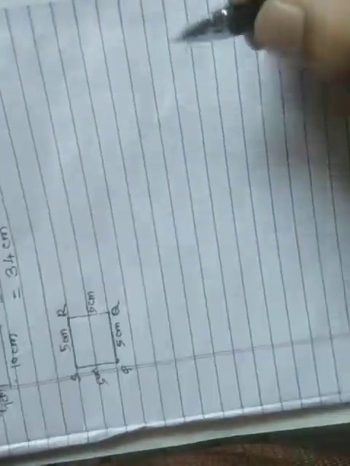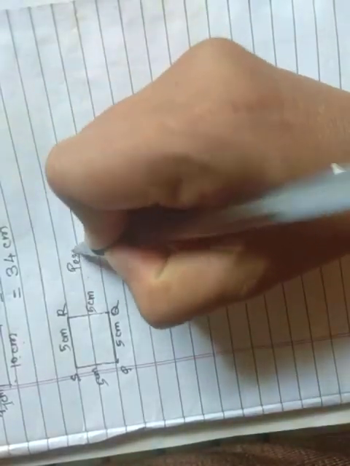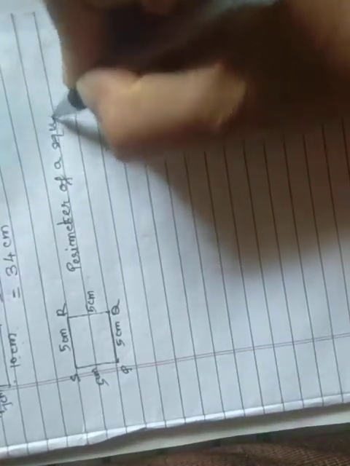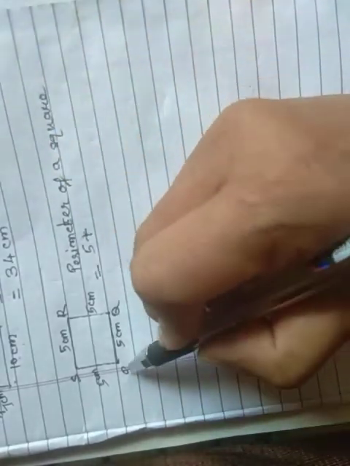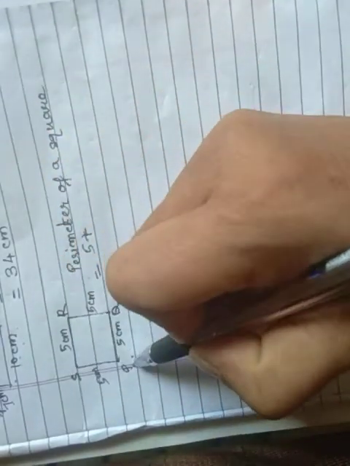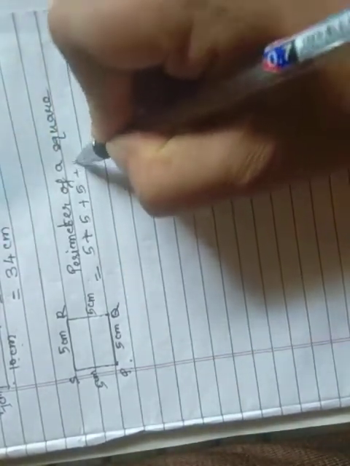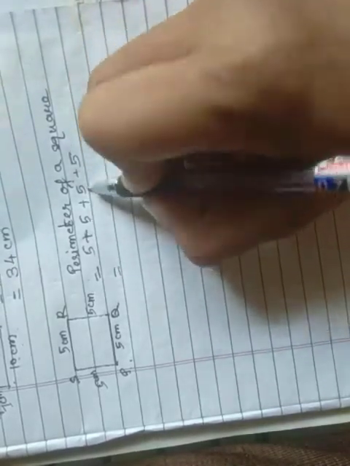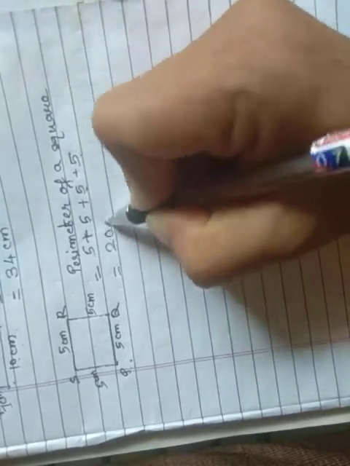PQ is given as 5 centimeter. So this is also 5 centimeter, this is also 5 centimeter, and this is also 5 centimeter. So now what do we have to write down here? Perimeter of a square is equal to 5 plus, you can either write down the names of all the sides, that is PQ, QR, RS and SP, or you can directly add also, that is 5 plus 5 plus 5 plus 5. So the answer becomes 5 plus 5 is 10, 10 plus 5 is 15, 15 plus 5 is 20 centimeter.